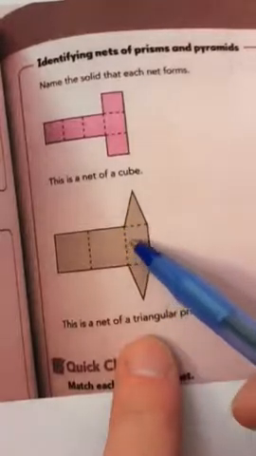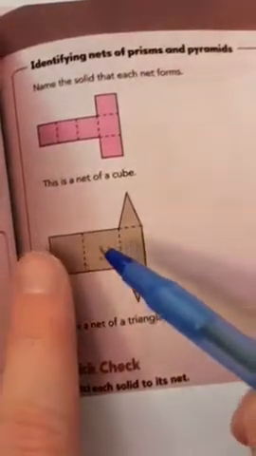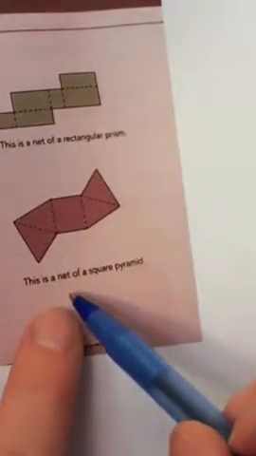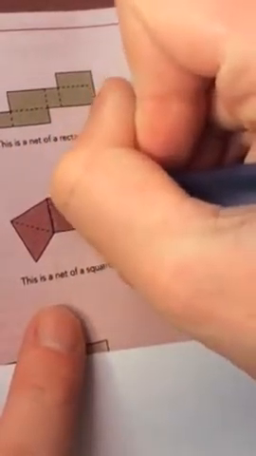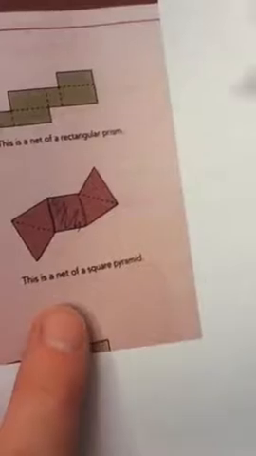This one would be a triangular prism, okay? So this would reach up to be the cone part, right? And this would overlap it to be the sides of the point. And this would be a square pyramid, and you should notice that this is the square part right here, right? And these would fold up to be the points of that square pyramid, okay? So we're going to talk about that a lot in this part of the chapter. Just remember, net means if I fold it all out, what would it look like?